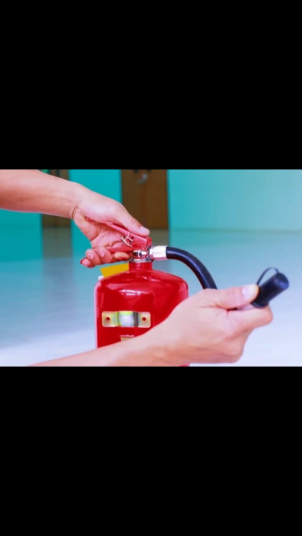The first S stands for squeeze. This means that you should squeeze the two parts of the extinguisher handle together like this. The second S stands for sweep. This means that you should sweep the spray from the extinguisher from side to side at the base of the fire until the can is completely empty.